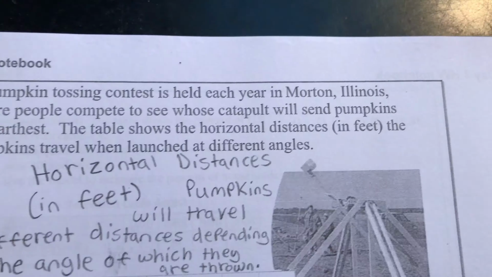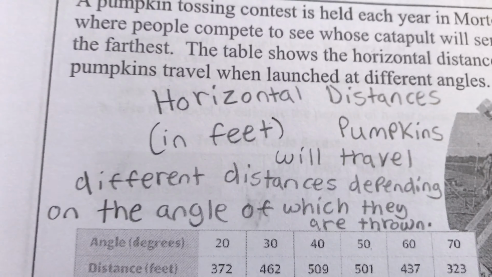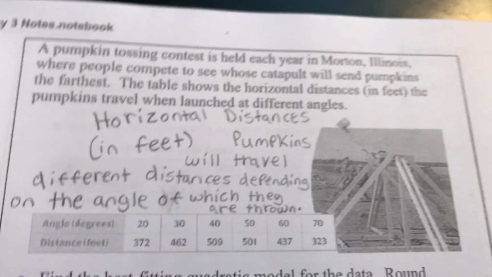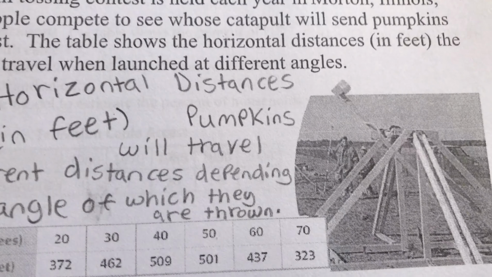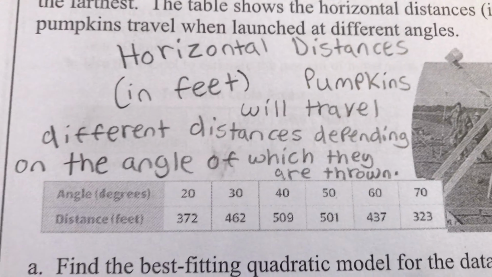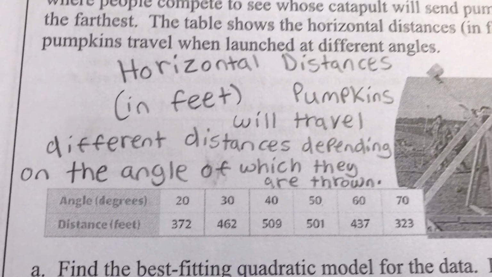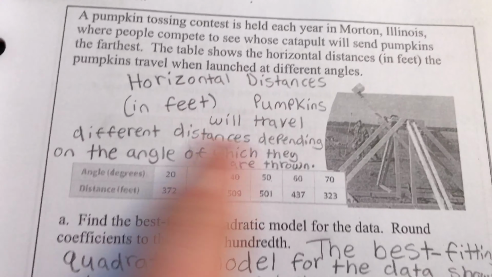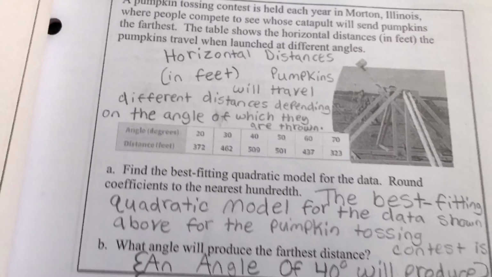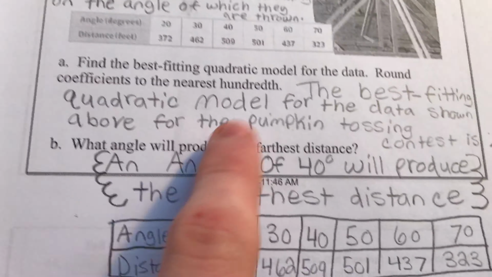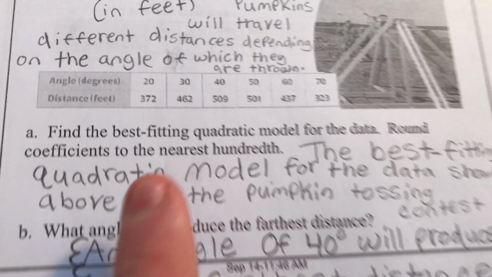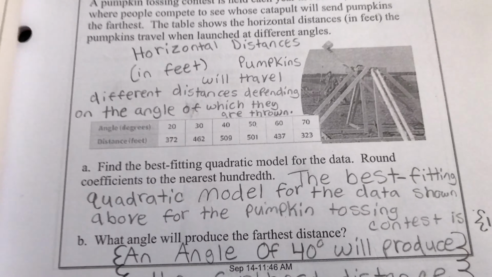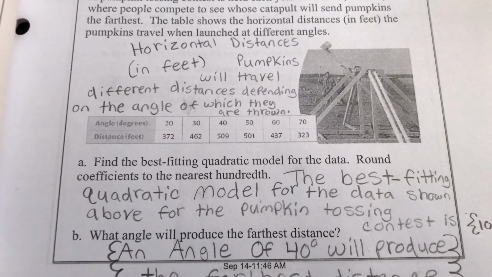You rewrite the question. See, horizontal distances in feet, horizontal distances in feet. You write that there, and then you write some basic stuff like pumpkins will travel different distances depending on the angle at which they are thrown. That's just common sense. You didn't have to write any of this. I just wrote it to make it look like I'm doing work. Part A, best fitting quadratic model. So you rewrite the question in multiple ways to show your work.